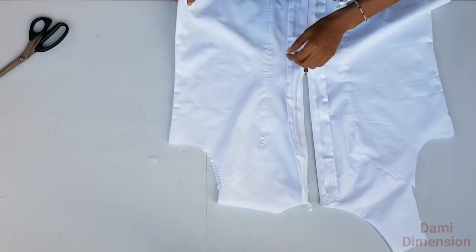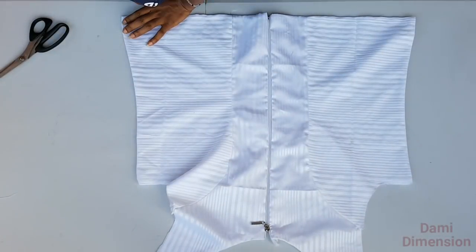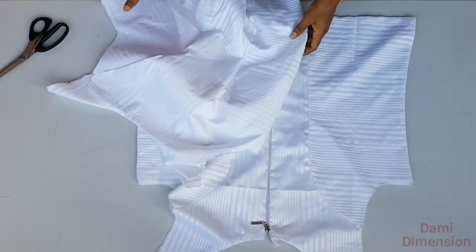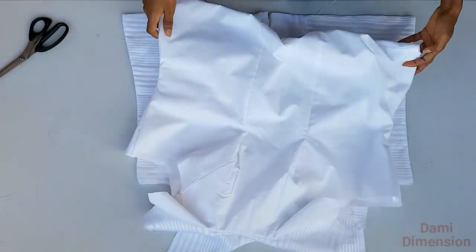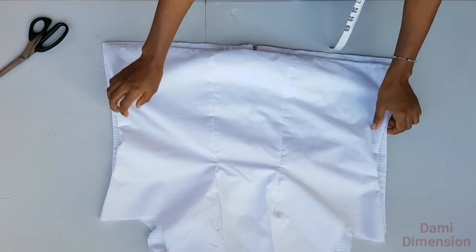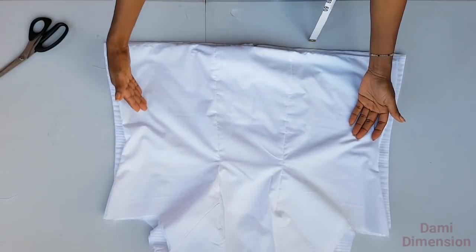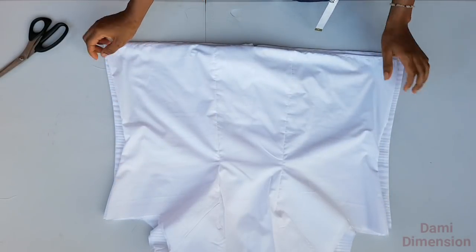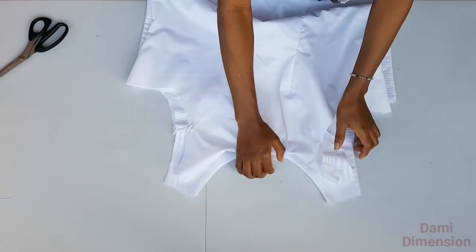And once you're done doing that, you should pick your front panel, right side facing the right side of the back, like this, and then you are going to be shaping the sides. Make sure you do all the fitting at this point, and then you are going to be joining the sides, and the shoulder as well.